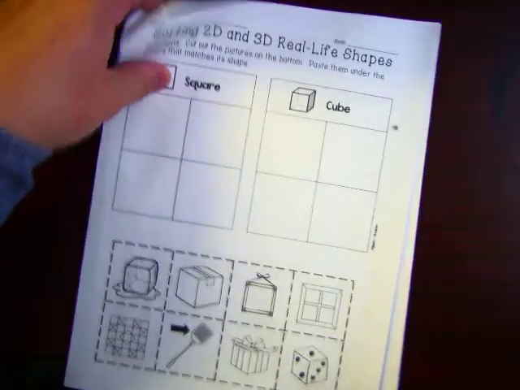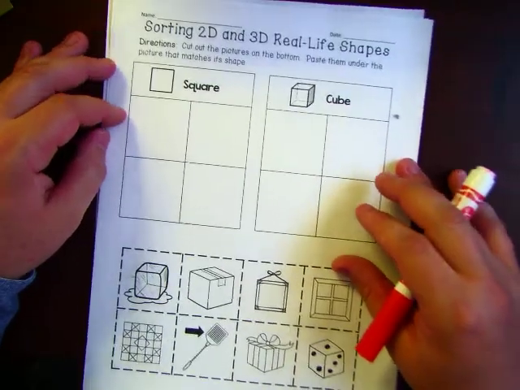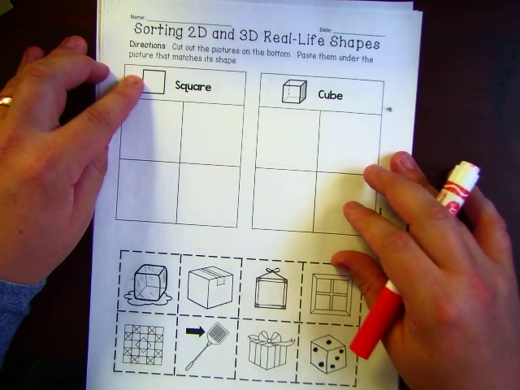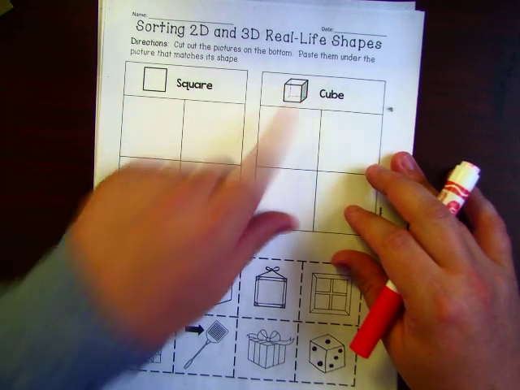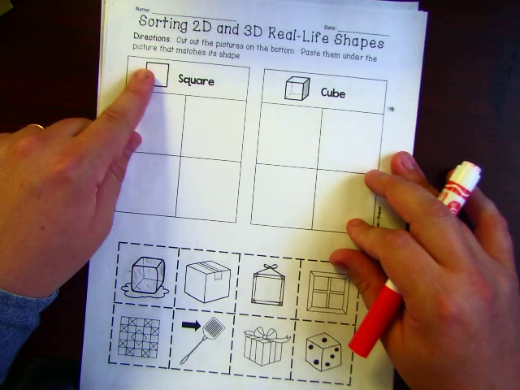All right, so let's start off with square and cube. Now we have a 2D and 3D shape. Do you know which one is 2D? That's right, the square is 2D. Squares are flat. You can write them on a piece of paper. A cube is 3D. A cube you can hold in your hand. A cube has 6 flat surfaces that are made of squares.